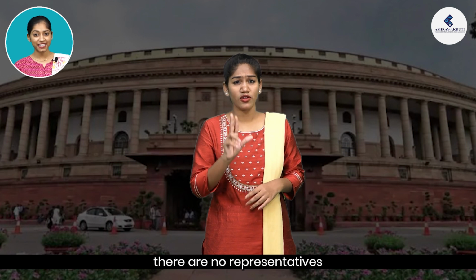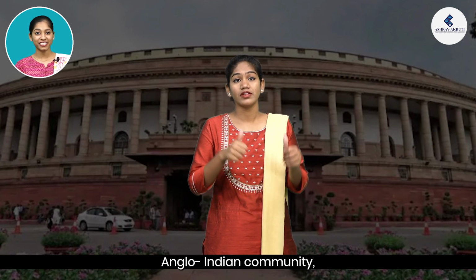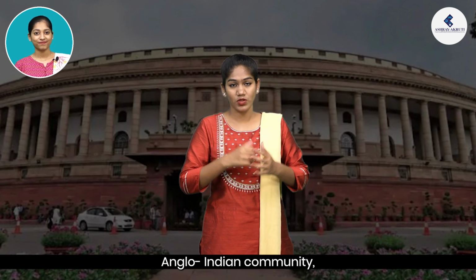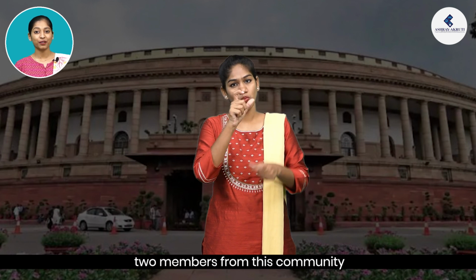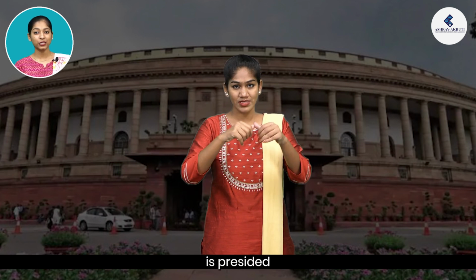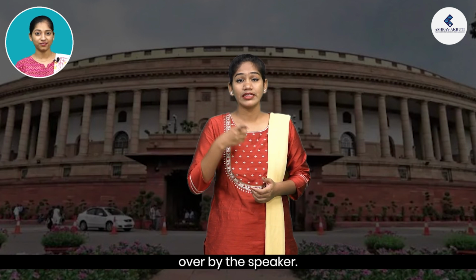In case there are no representatives from the Anglo-Indian community, the President can appoint 2 members from this community to the Lok Sabha. The Lok Sabha is presided over by the Speaker.